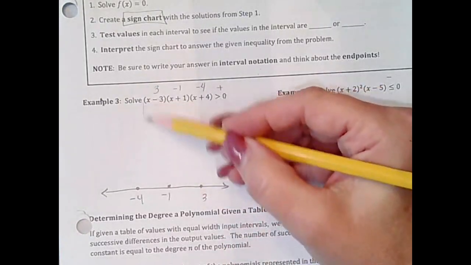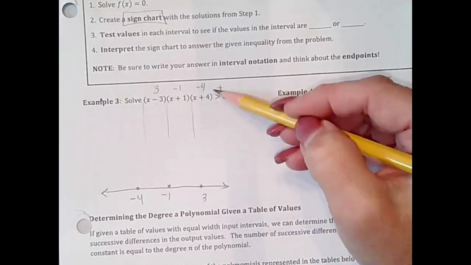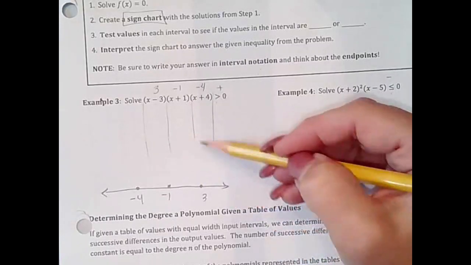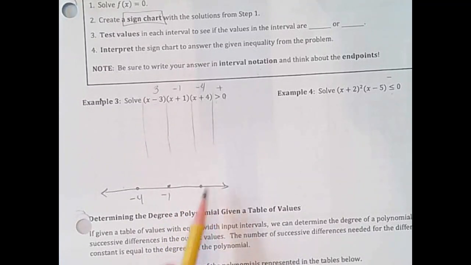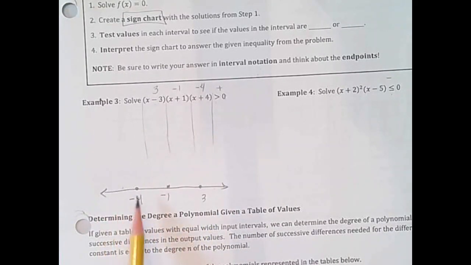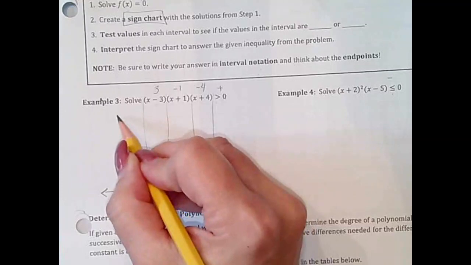We're going to make a sign chart. The sign chart is going to have 4 numbers, because we want a number that belongs to each of these sections. For example, this one on the left, since this is -4, we're going to choose x equals -5.